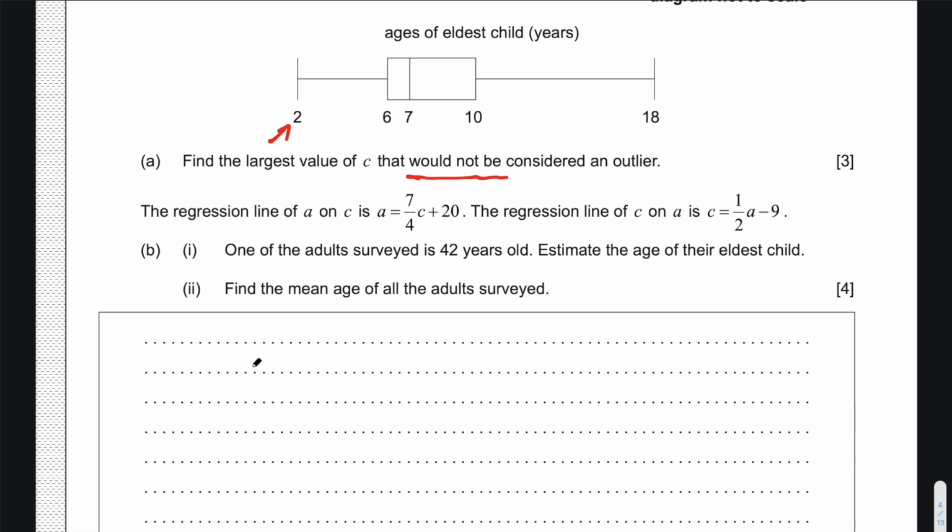For example, to define whether it is a large outlier, we only have to compare that value with Q3 plus 1.5 times IQR. Any value that is greater than this value will be considered a large outlier.